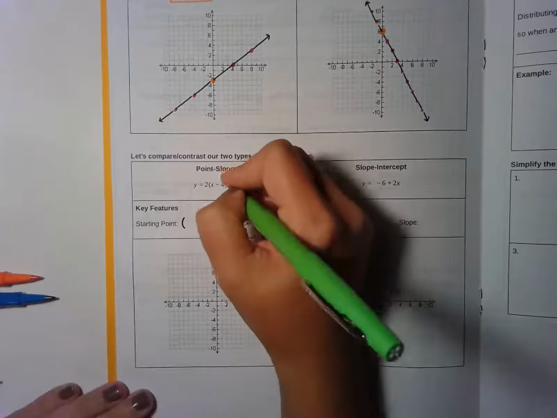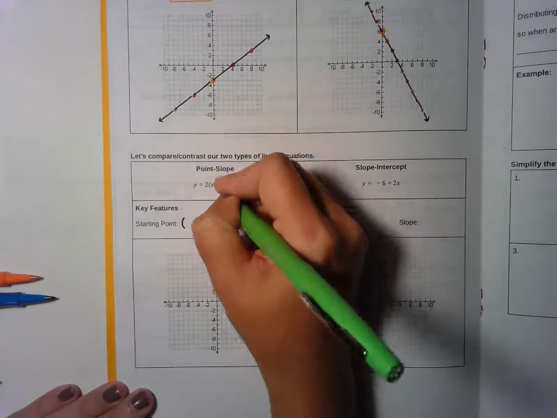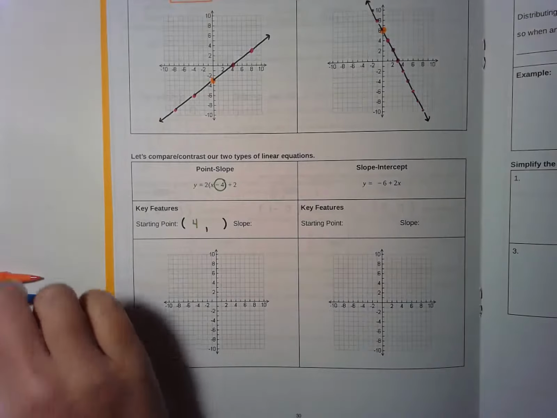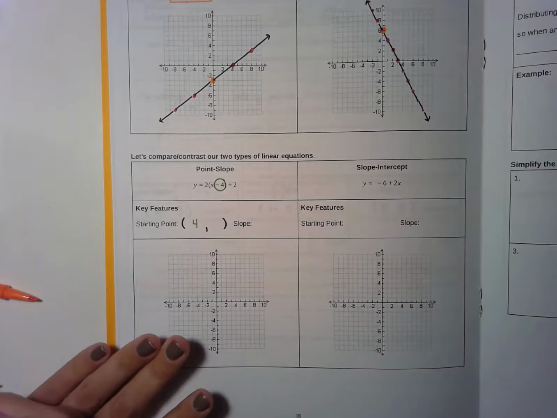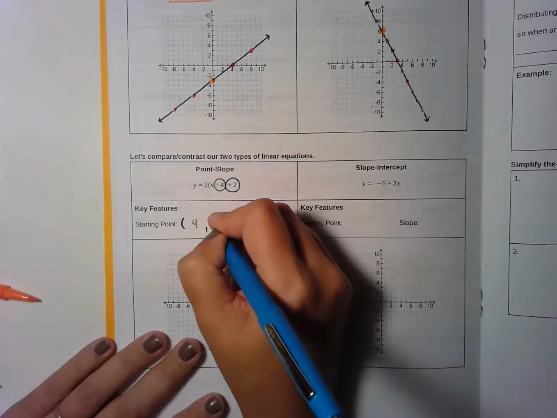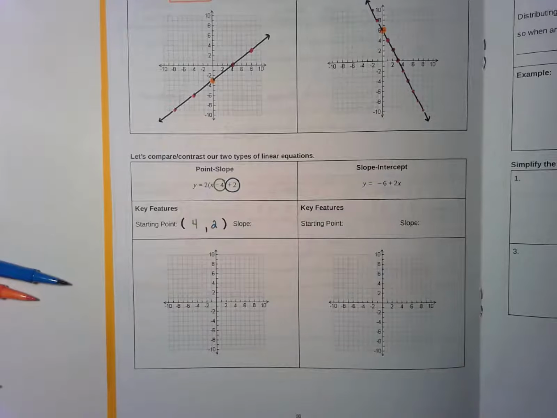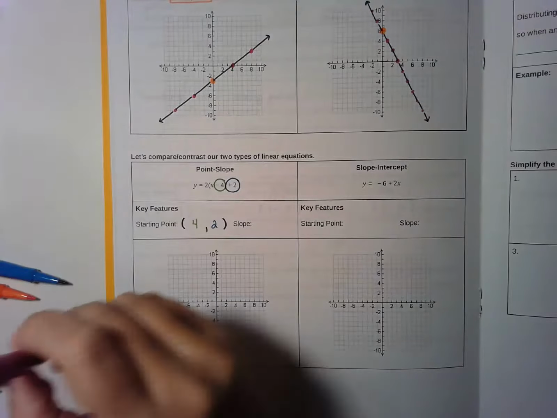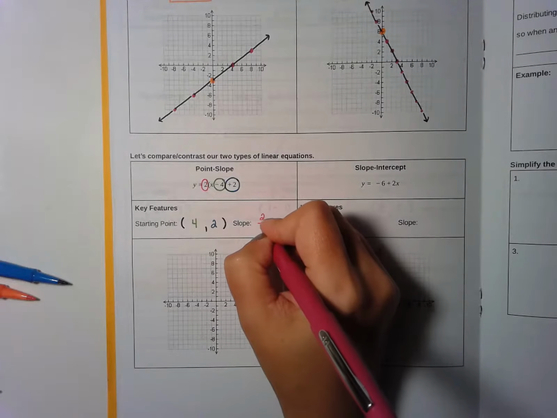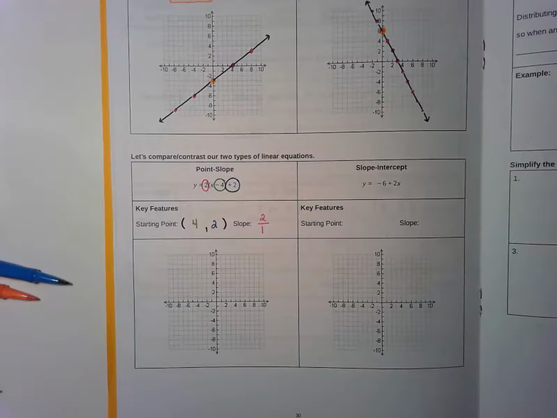The starting point here, the x coordinate would be +4 because it's the opposite of the -4 that I see in the equation right next to the letter x. And the y coordinate would be the +2 because that's the number that is not in any way connected to the x. And my slope would be 2. Now that slope would be 2/1. I like to write it as 2/1 so that I have a rise and a run.